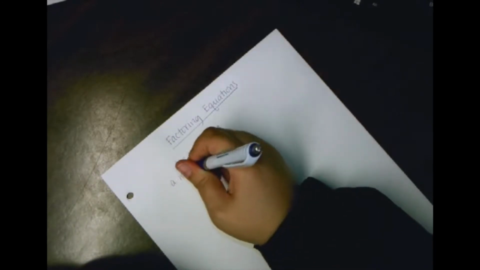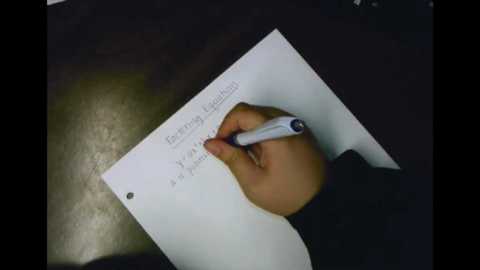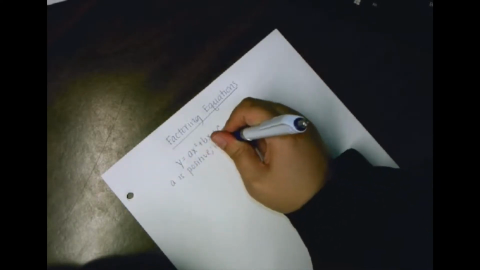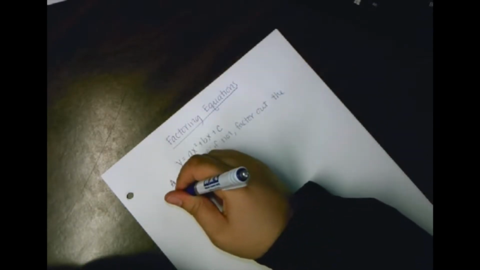And in order to use those rules, our A needs to be positive. A is positive. If not, factor out the negative.